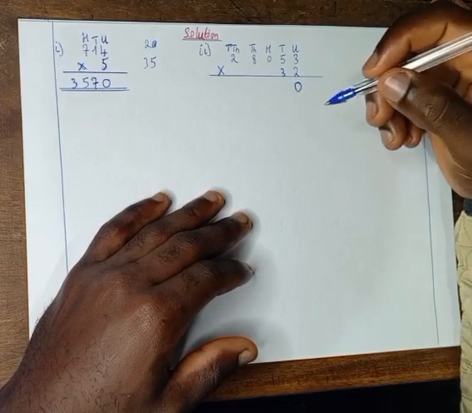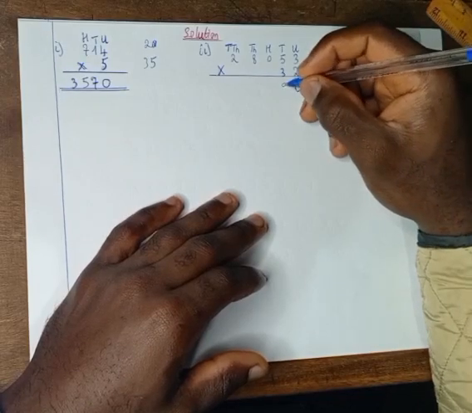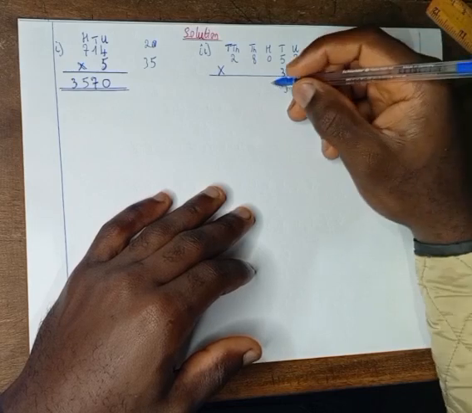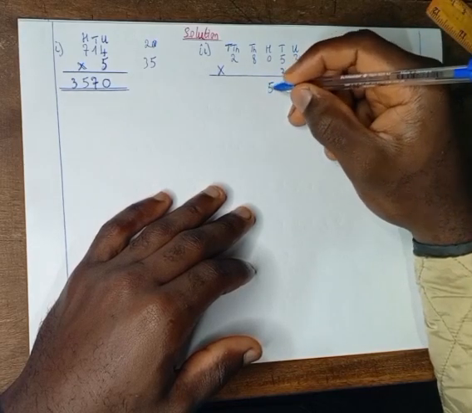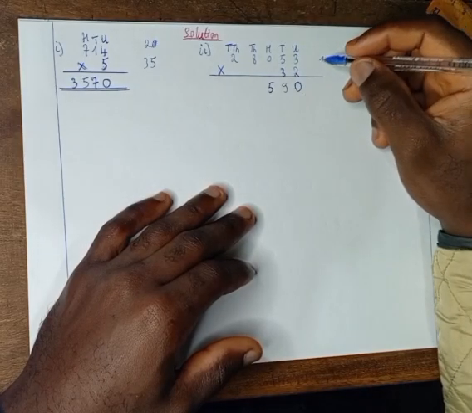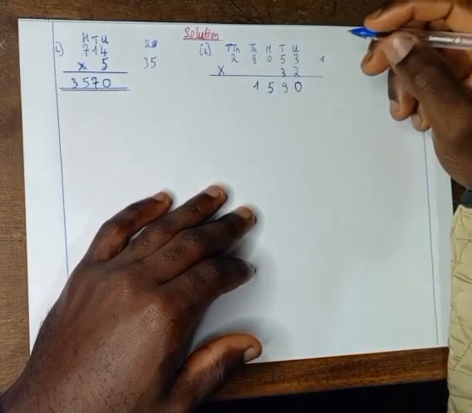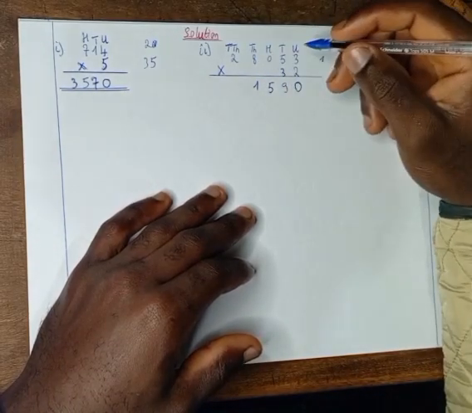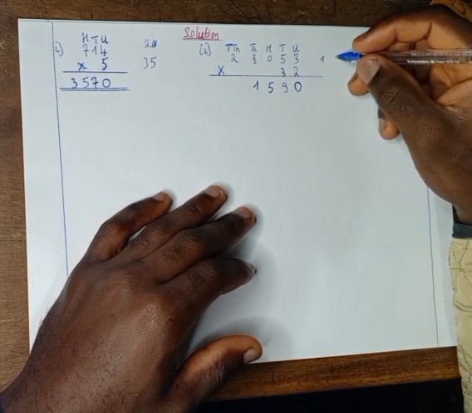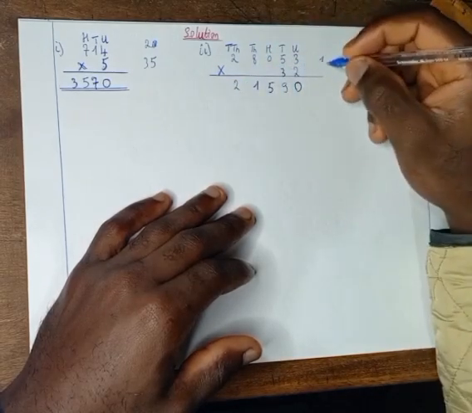another 0 under tens. So next, after fixing the 0, 3 times 3 gives us 9. We are going to write the 9 under tens. 3 times 5 gives us 15. We are going to write down 5 under hundreds. Then we carry 1. 3 times 0 gives us 0 plus the 1 we carried gives us 1. We are going to write the 1 under thousands. 3 times 8 gives us 24. So we are going to write down 4 under the 10,000s. Then we carry 2.